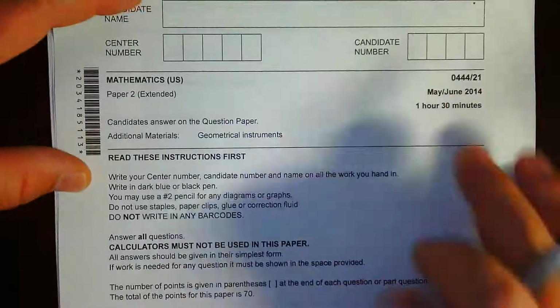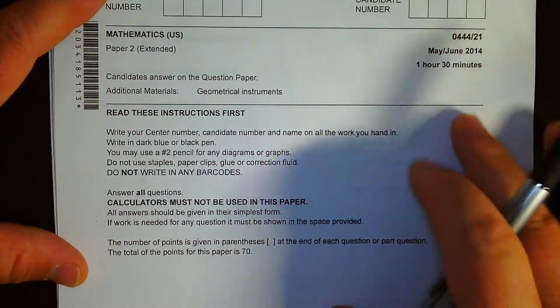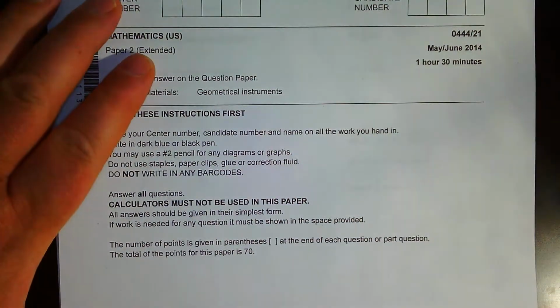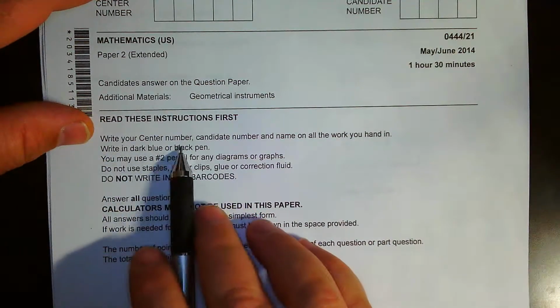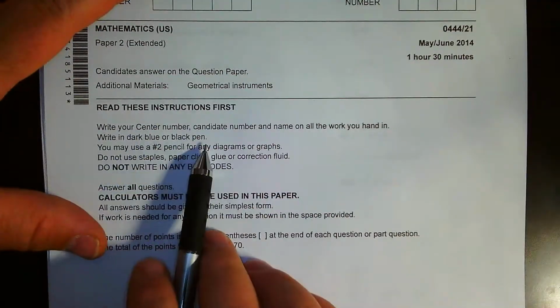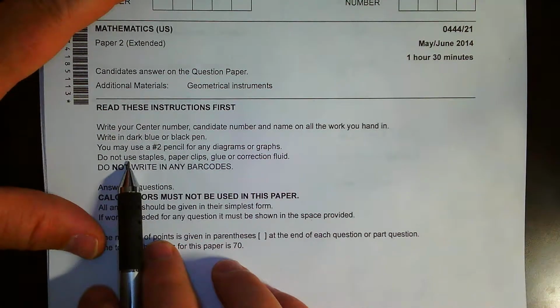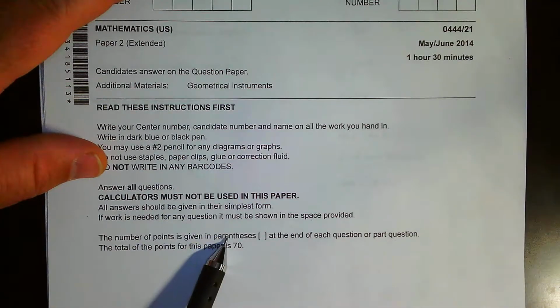So look, when you take this, make sure you briefly read the front. It's almost always the same, but there are slight changes, and these can give you clues for how to answer questions on the test. So write in dark blue or black pen, right? You can use a number 2 pencil for graphs and diagrams. All that. No calculators. 70 points.